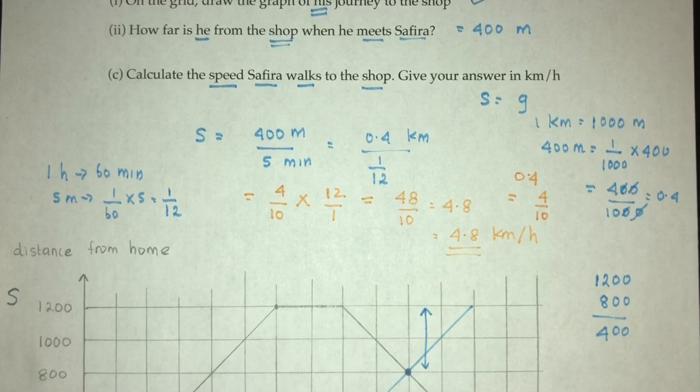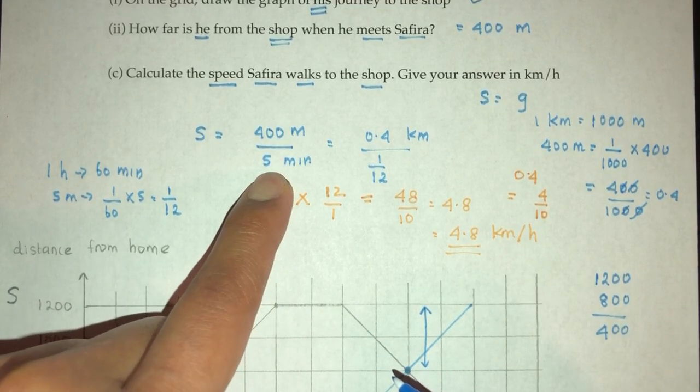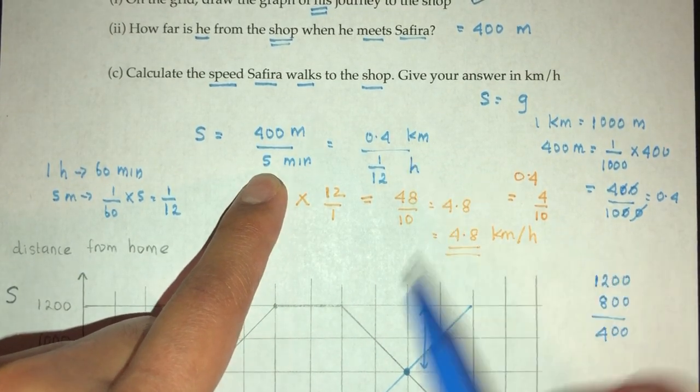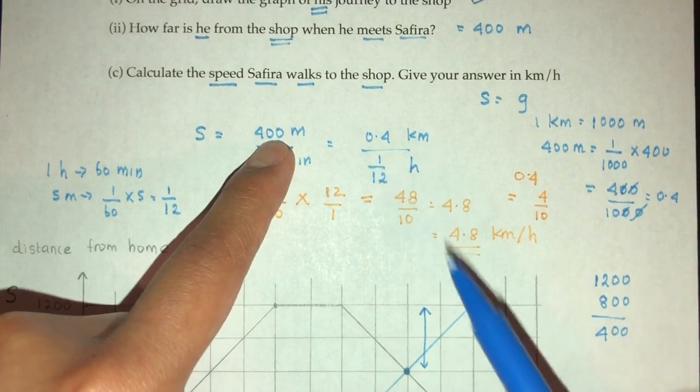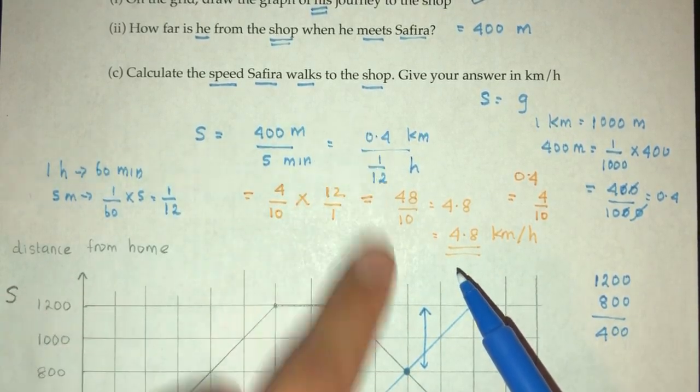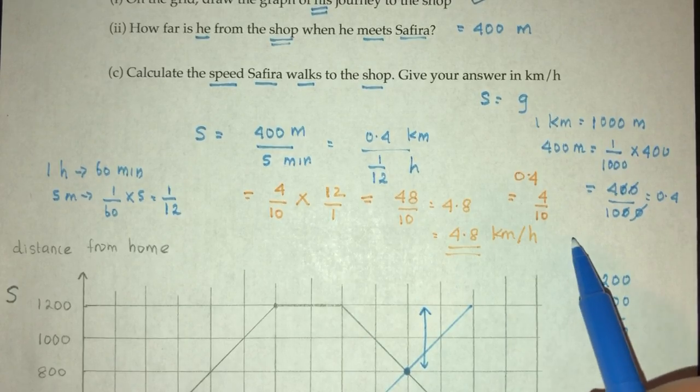So basically, the step is to divide this by 60 to make this become hours, and divide by 1000 to make this become km, and then find the ratio, the fraction, and simplify. This is your speed in km per hour.